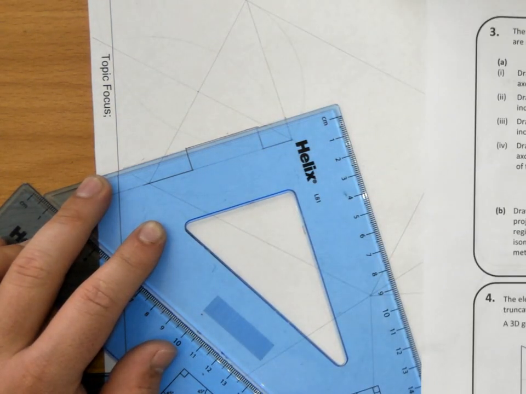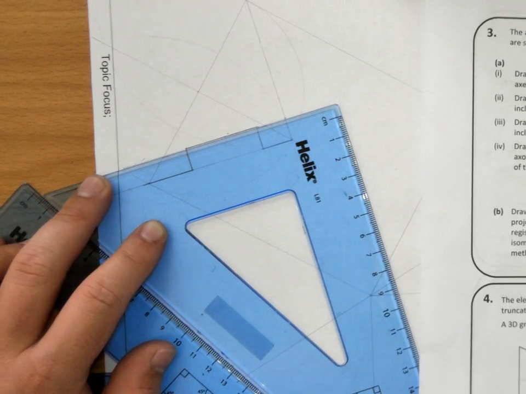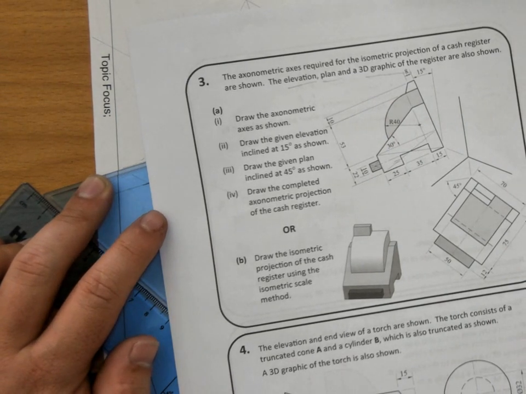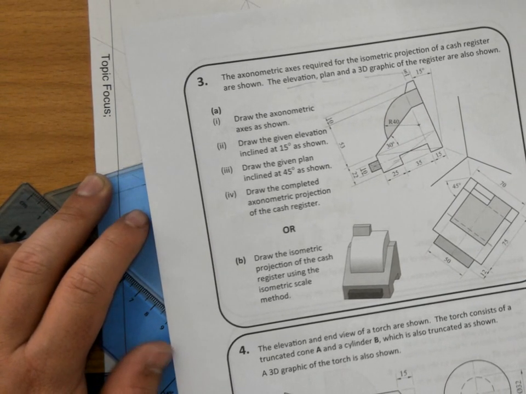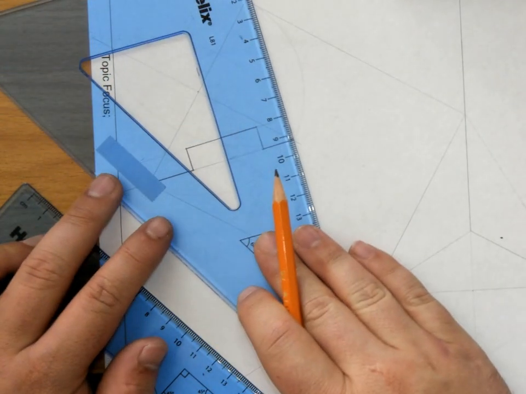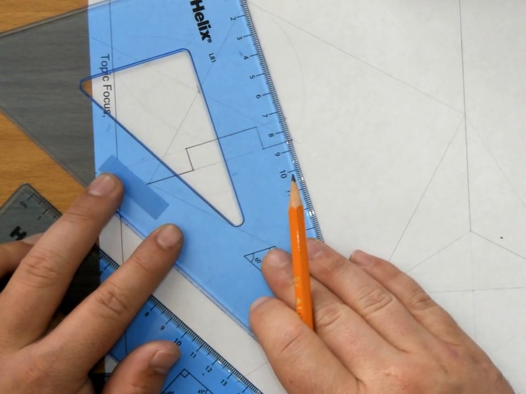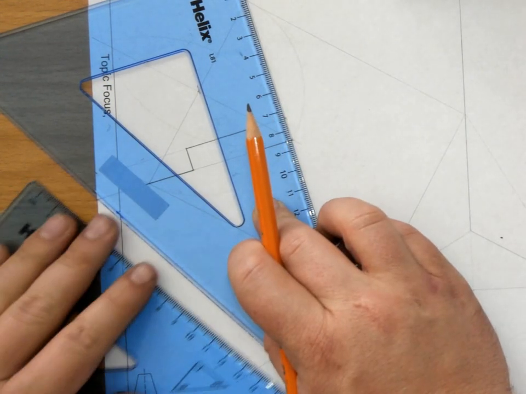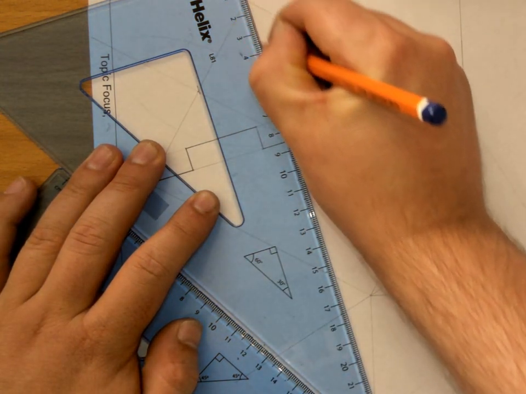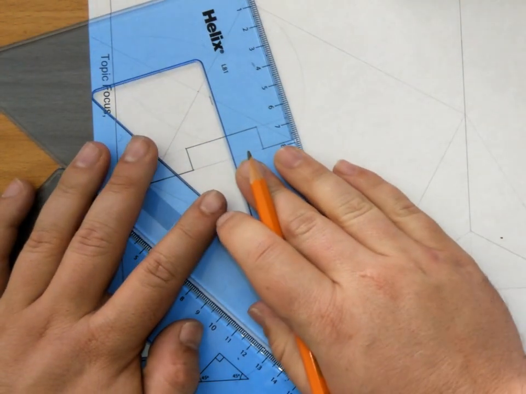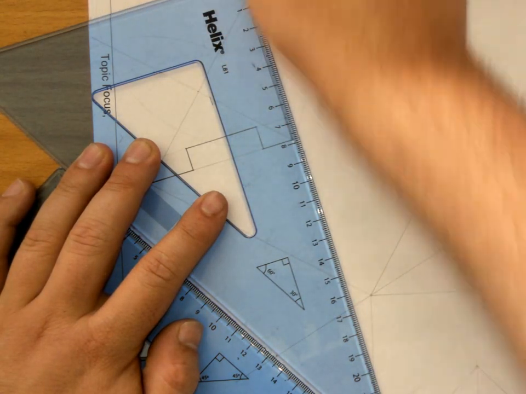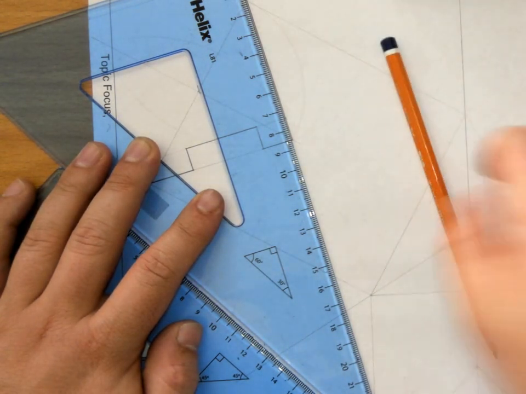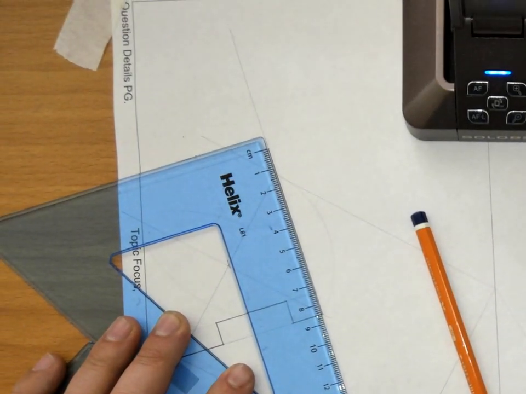Now we have to go up, total height 22 and 53 is 75, and 10 is 85. So we're going to go up a height of 85 in total. Do our parallel line, so we have to go down 10, so I'll just move this up here.